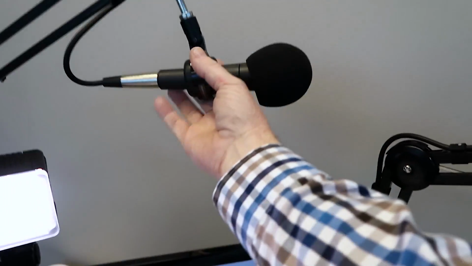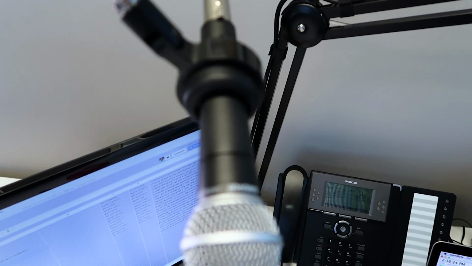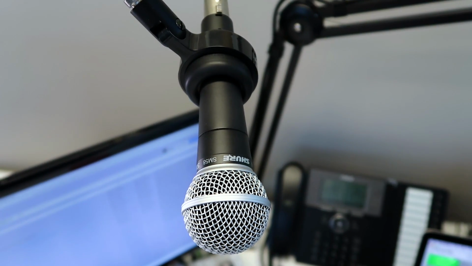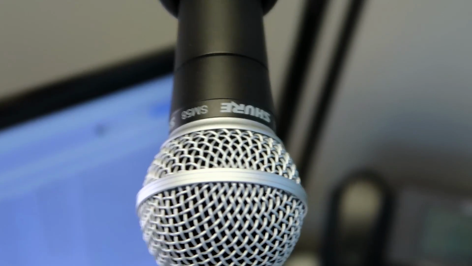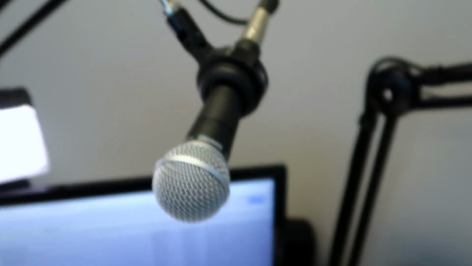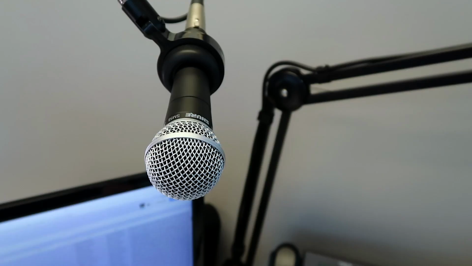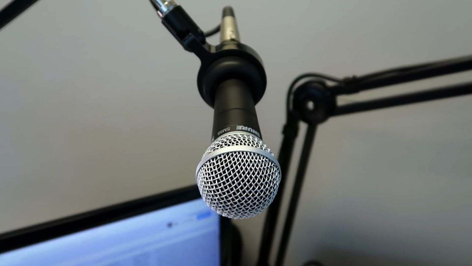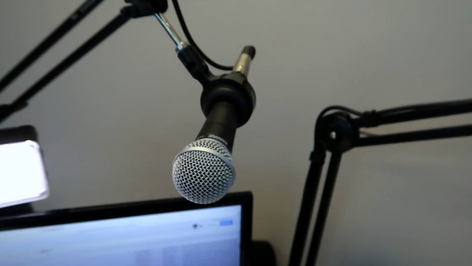You could use something like this. This is a much more affordable microphone. It's a Shure SM58. There we go. Now this particular microphone has been used for years and years by vocalists and by bands for live performances, and you can pick one of these up, I don't know, for about maybe $150, $200, so a much cheaper microphone, but it does the job.